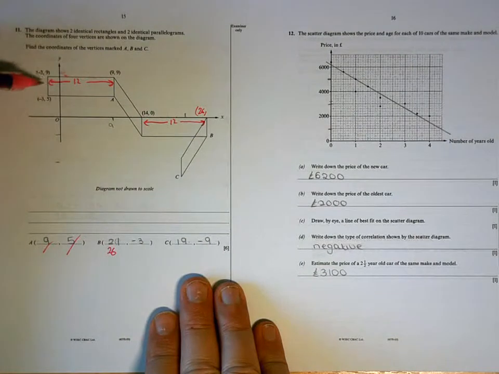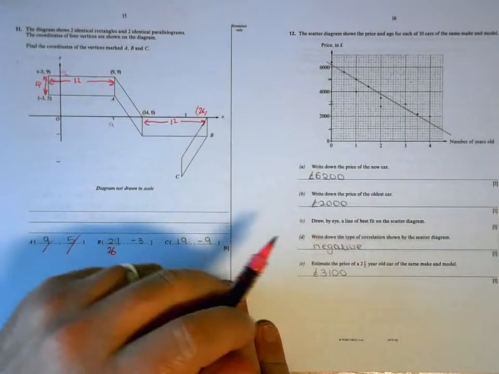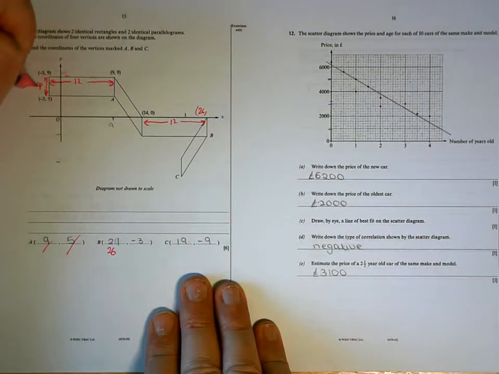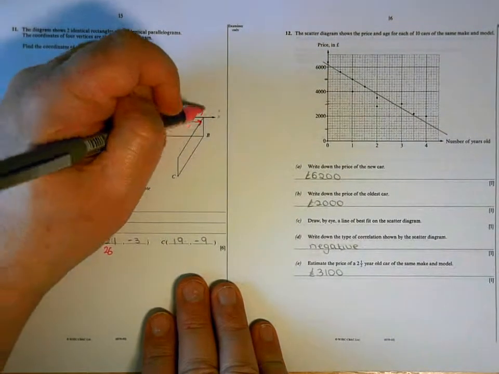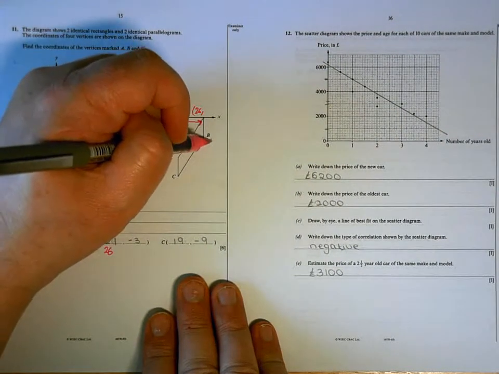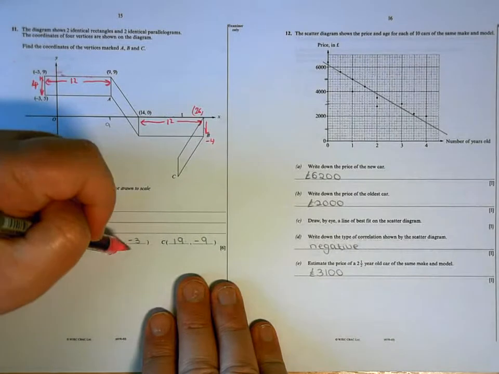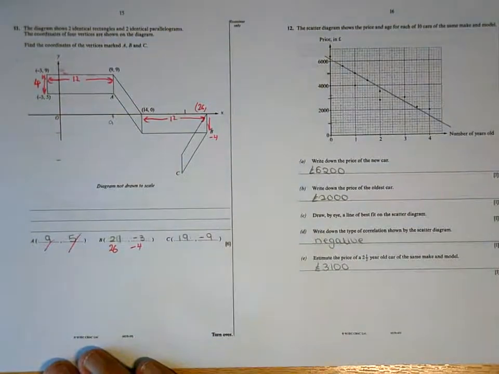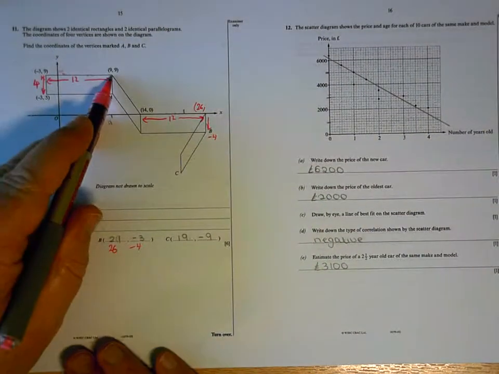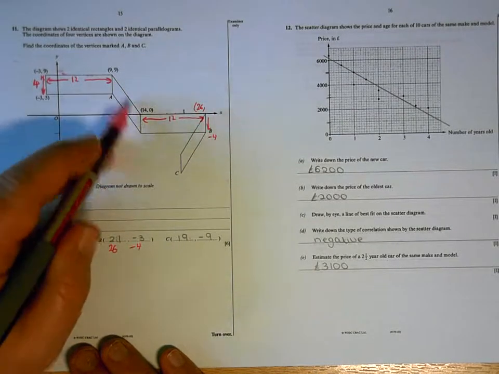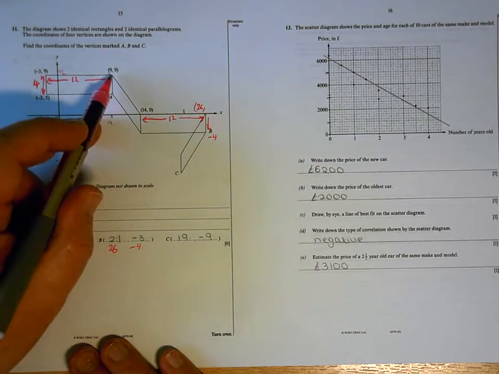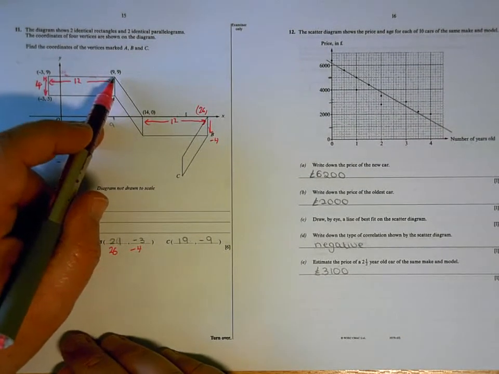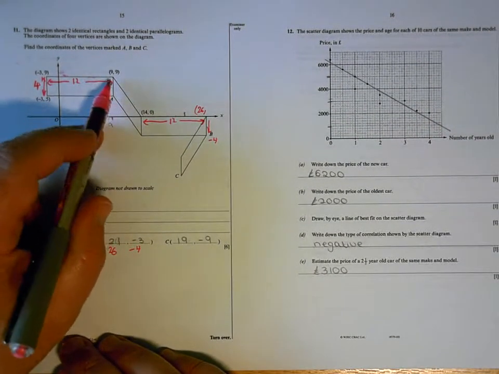And then this distance, you're going from 9 to 5, so that must be 4, which means that that is down 4 from 0, so that's going to be negative 4. So that's that one. And then to get from there to there, so we're on this parallelogram part, we've got to go across and down, because that's how coordinates work. They work in horizontal and vertical movements.